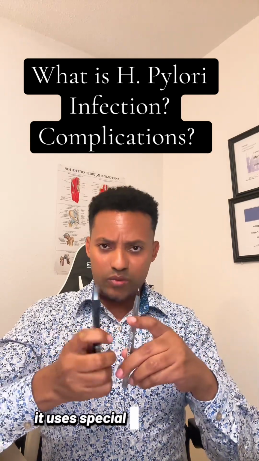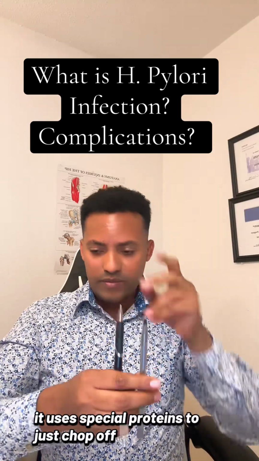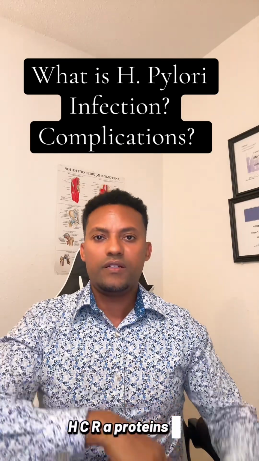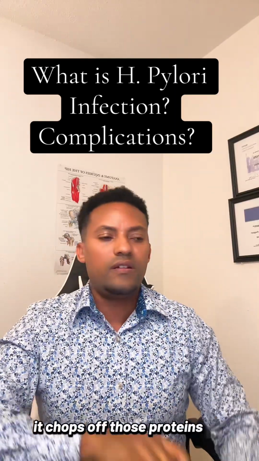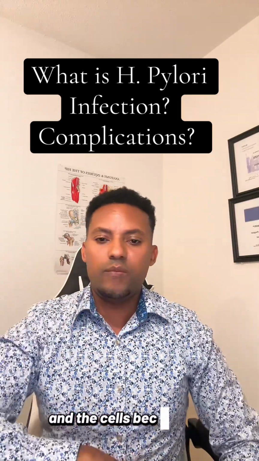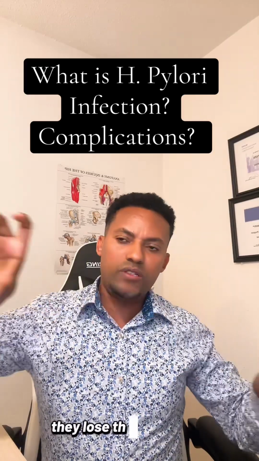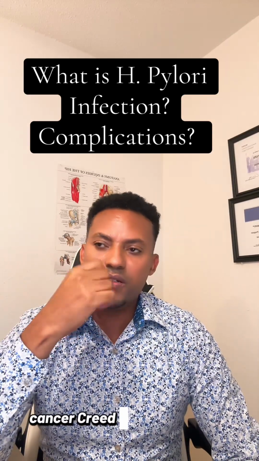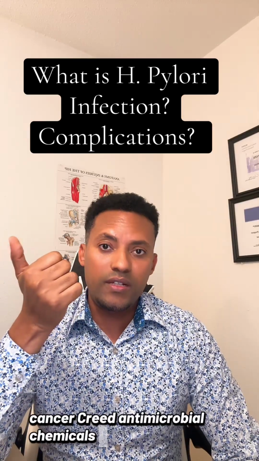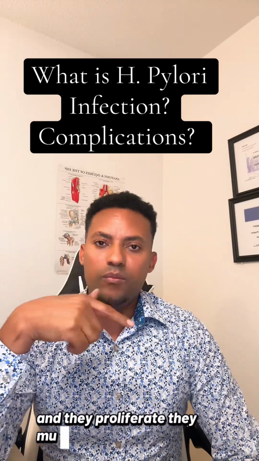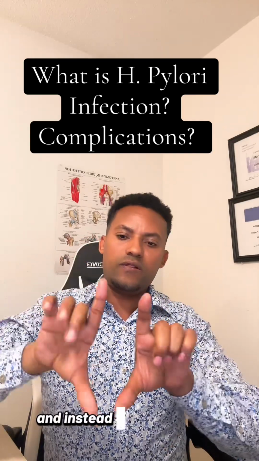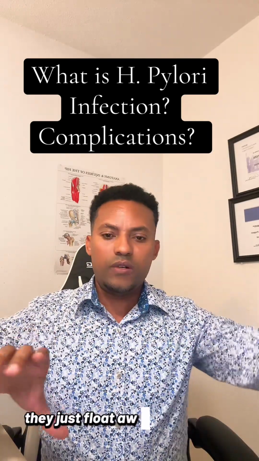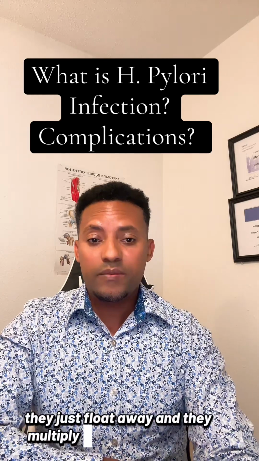It uses special proteins like HtrA to chop off those proteins, and the cells become elongated, they lose their shape, and can't secrete mucus, can't secrete antimicrobial chemicals, and they proliferate, they multiply, and instead of remaining attached there, they just float away and they multiply.